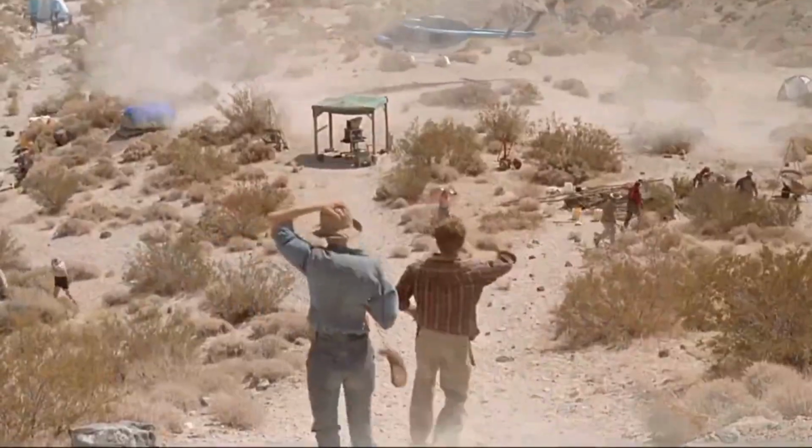So, to use Jurassic Park again, the inciting incident is when John Hammond shows up and invites Dr. Grant and Ellie to the park.